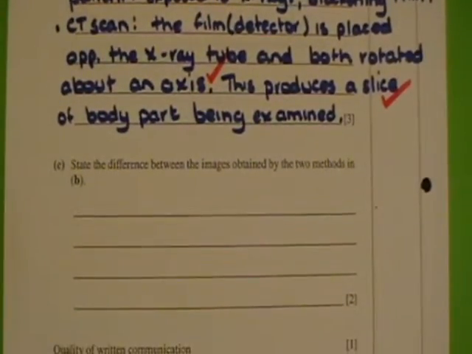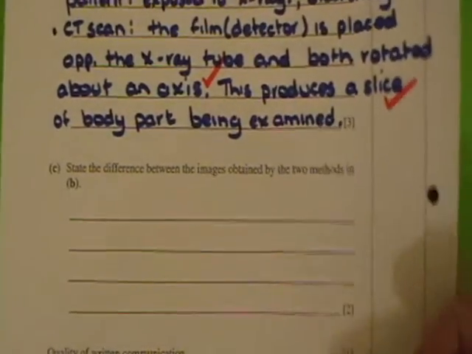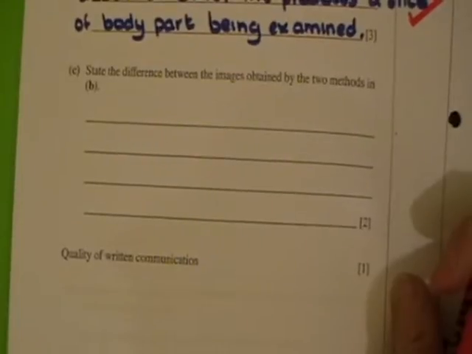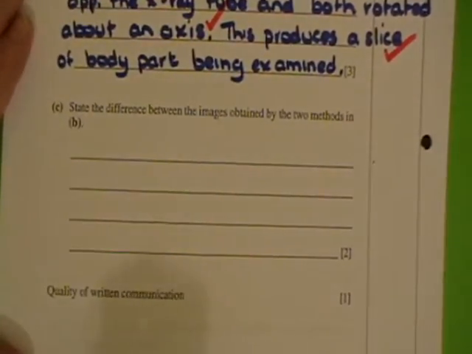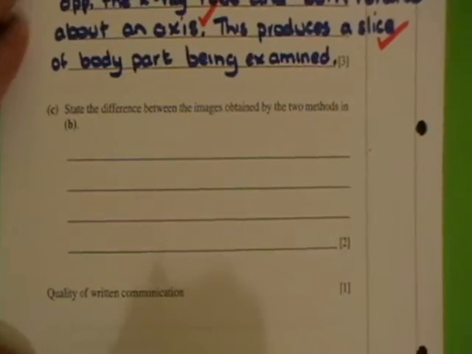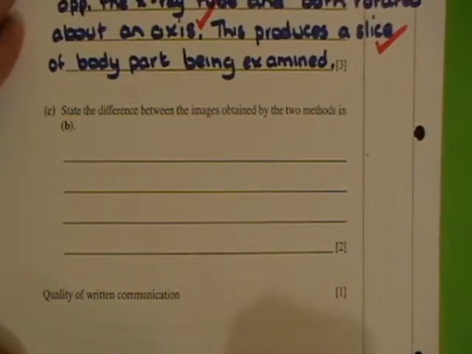State the difference between the 2 images, and again you can see down here, well you can't see it because I need to move this up for you, but you can see the quality of written communication. You would be getting a mark there for your explanation in part B, so you need to be careful to write that in continuous prose or in proper sentences really. State the difference between the images obtained by the 2 methods in B.